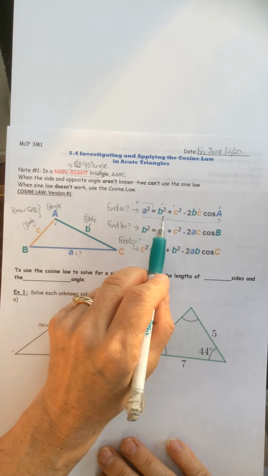So to use the cosine law or the cos law to solve for a side, you must know the lengths of two sides and the contained angle. Why is it contained? It's between the two sides you know. Okay, that's why it's called contained.